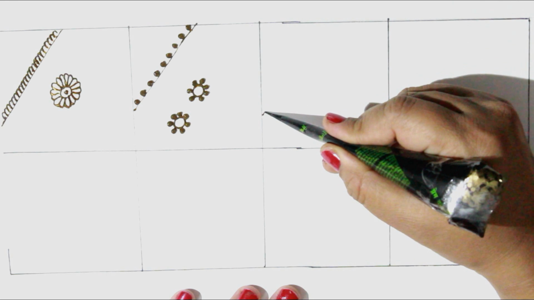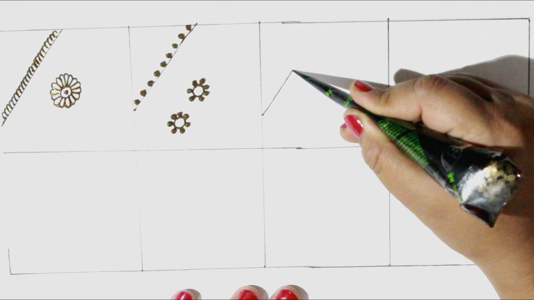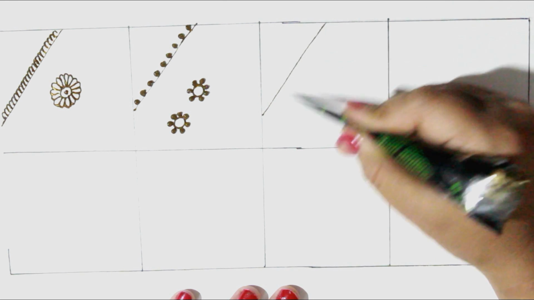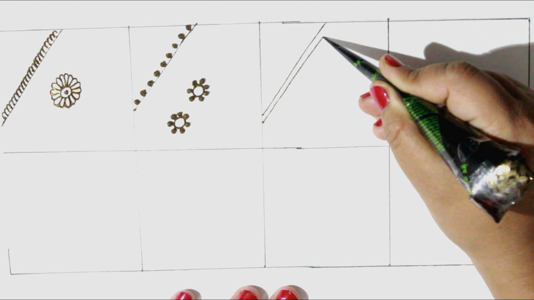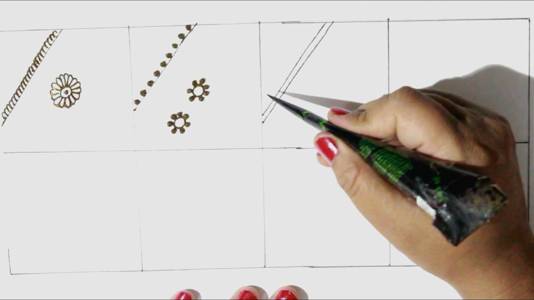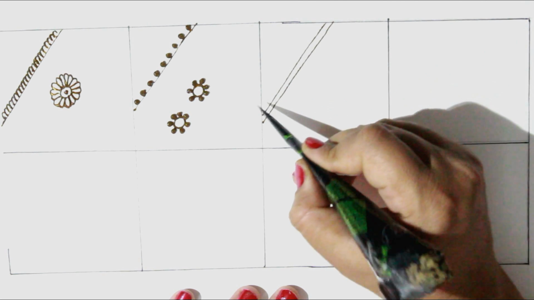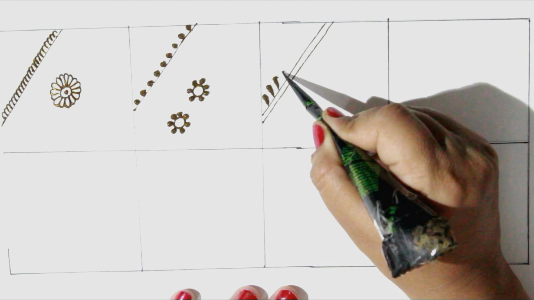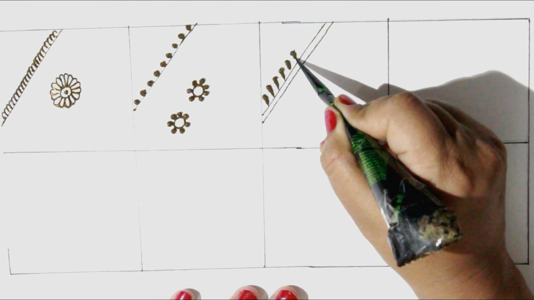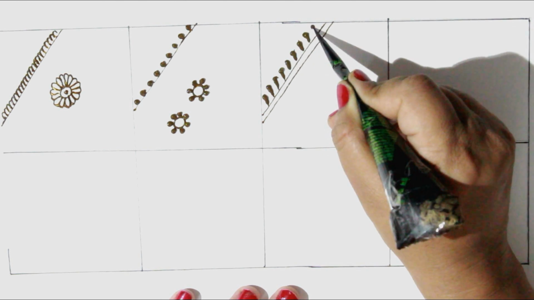For the third design, draw two parallel lines. And then further, draw tilak over it. We have already learned the tilak design in previous classes. It was also known as the drop design.